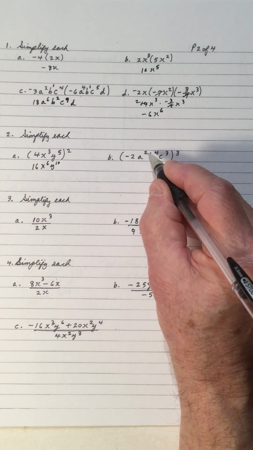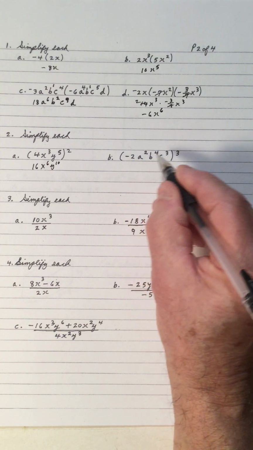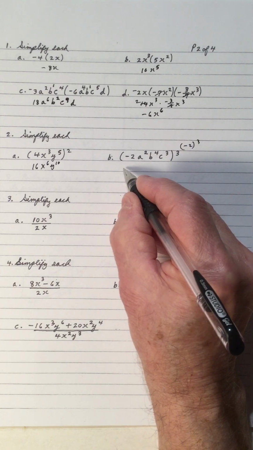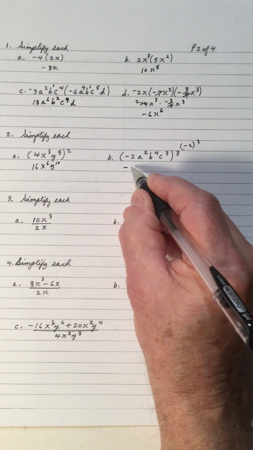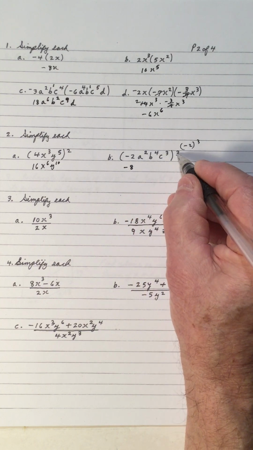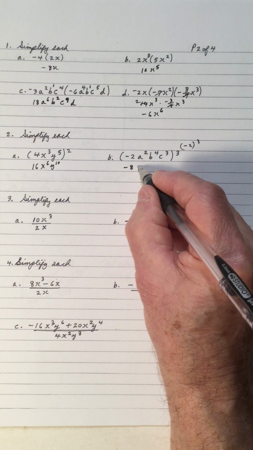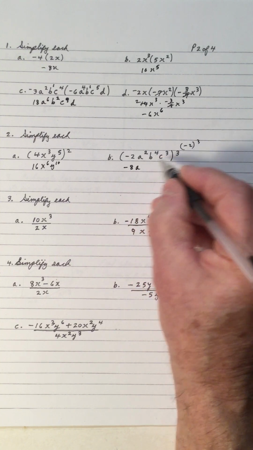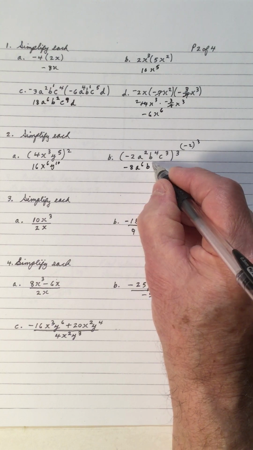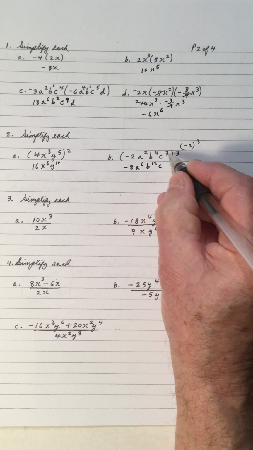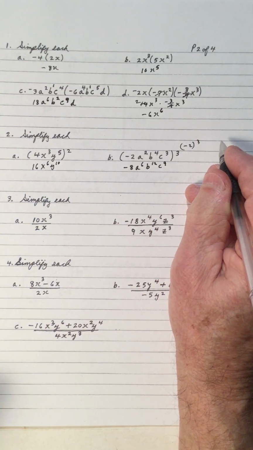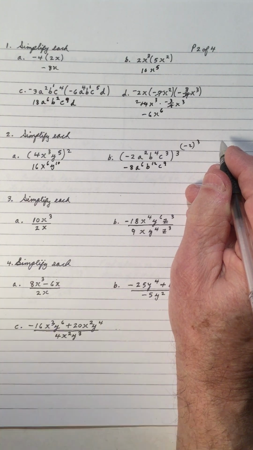And here we're cubing, so we're cubing the powers. So negative 2 cubed is negative 2 times negative 2 times negative 2, which is negative 8. And we're cubing, so we're multiplying the exponents. 2 times 3 is 6. 4 times 3 is 12. And 3 times 3 is 9. So any power of a power, you multiply the exponents.